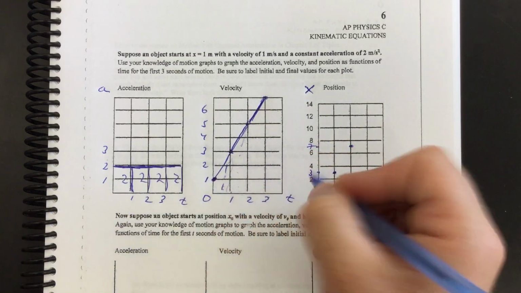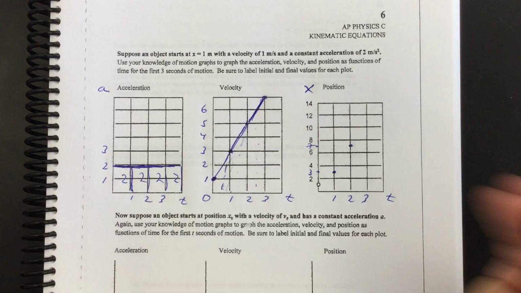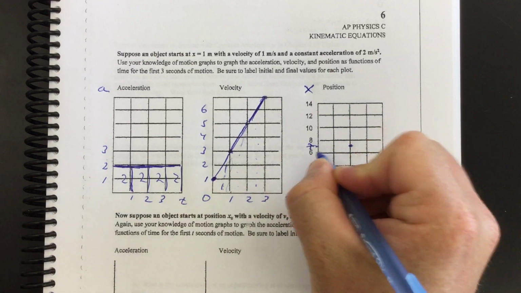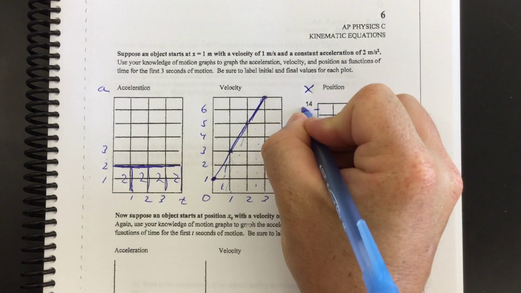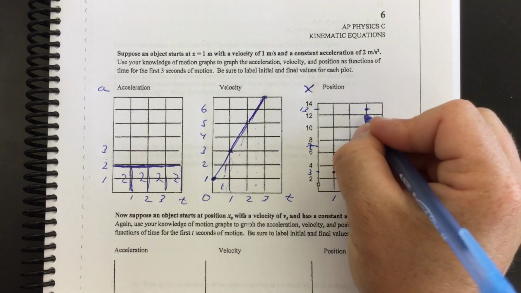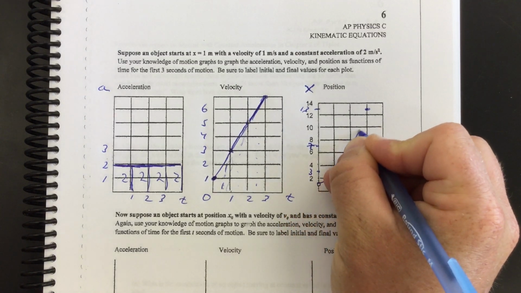And then finally, we can get between 2 and 3 seconds: 1, 2, 3, 4, 5, and then that's going to give you a 6th. So we have to add 6 units to the 7 where we already are, and that's going to take us up to 13. So after the 3 seconds, we're going to be up here. And so finally, we can get our curve in here, which is going to be like a parabola.